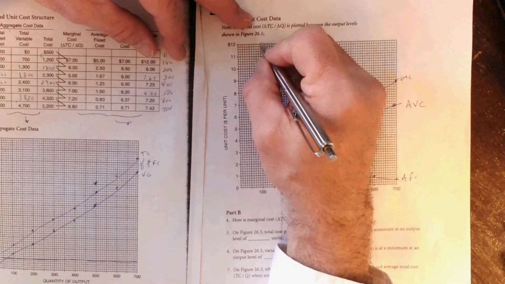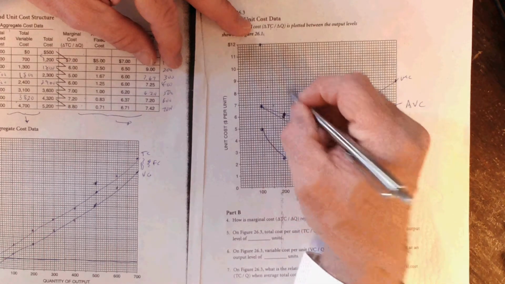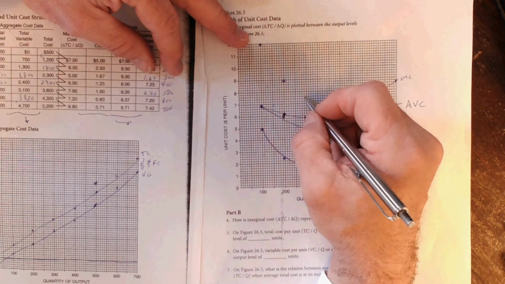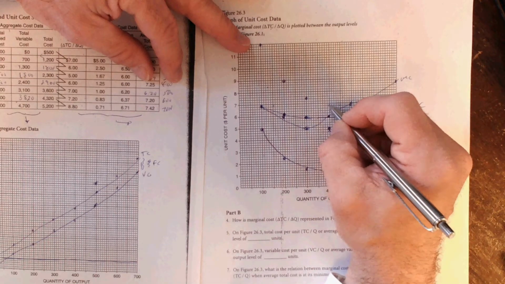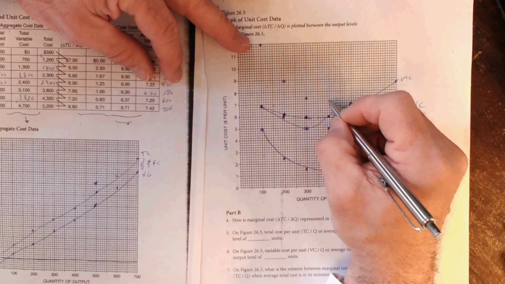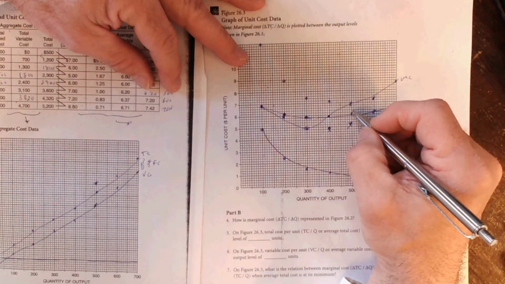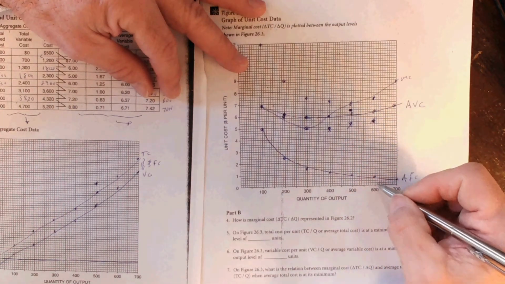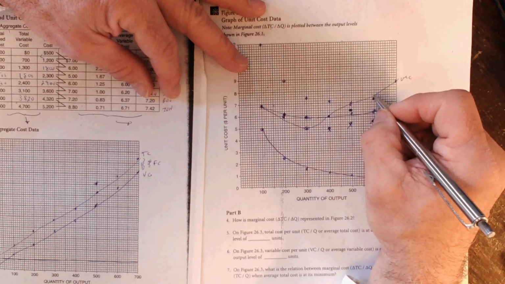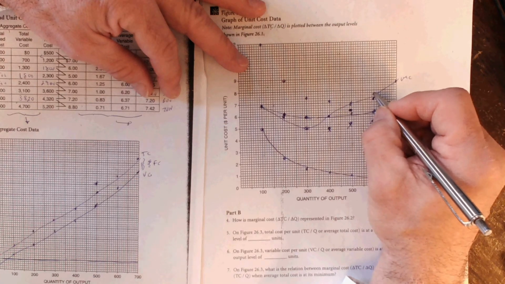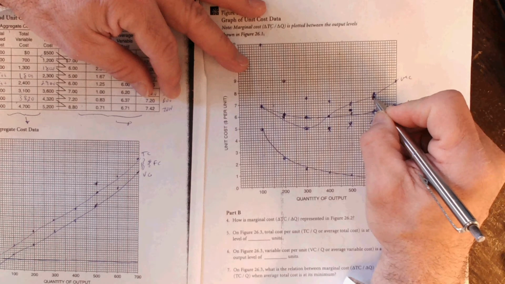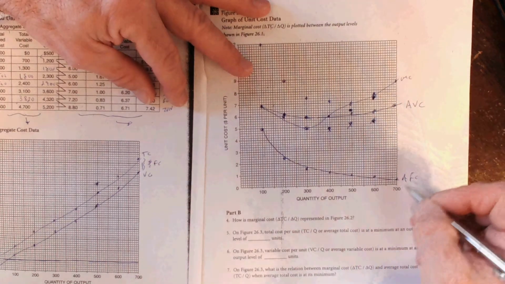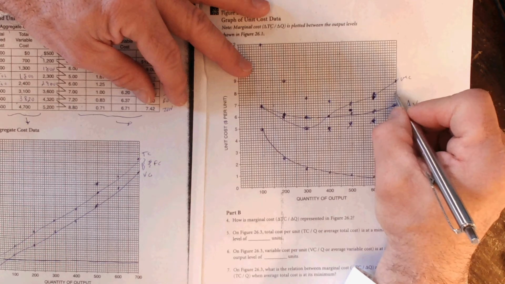Okay, now let's do our average total cost curve. And at 100 we have $12, 200 is $9, 300 is $7.67, 400 $7.25, 500 is $6.20, 600 is $7.20, and 700 is $7.42.